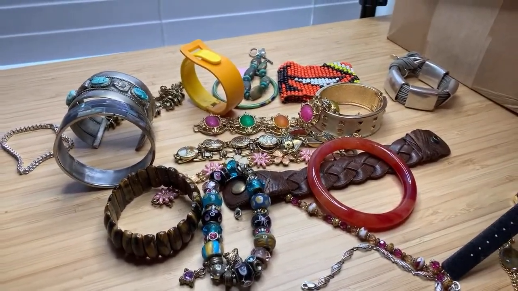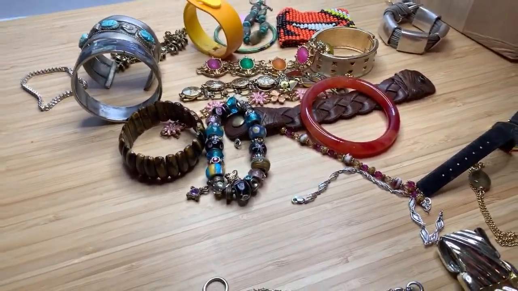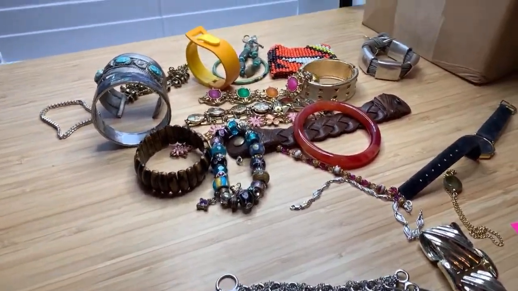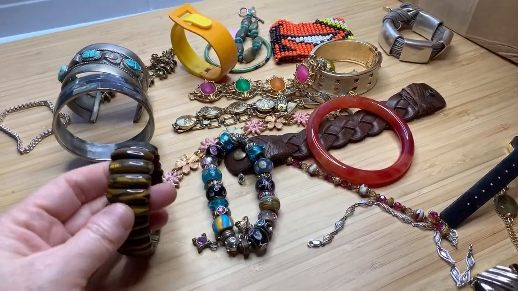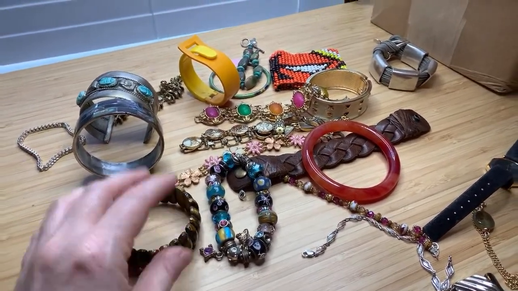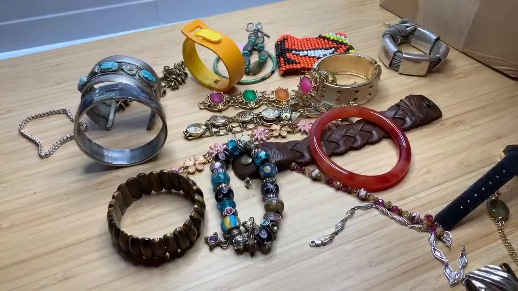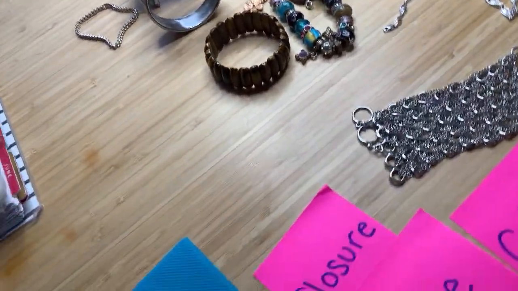So I am on my phone, but I'm going to prop it up in just a second so that we can get a better look at everything. I've got all these examples of bracelets out. I try to grab very different examples so that we can walk through what we need to put in our listings and titles.